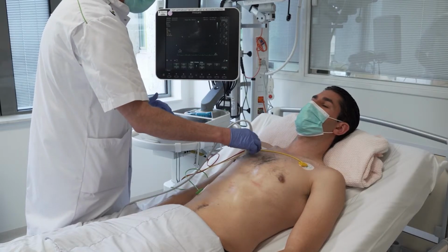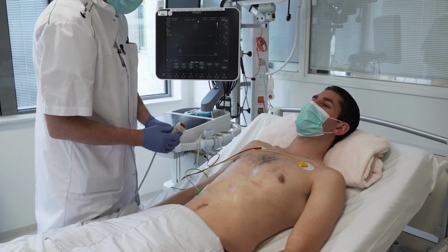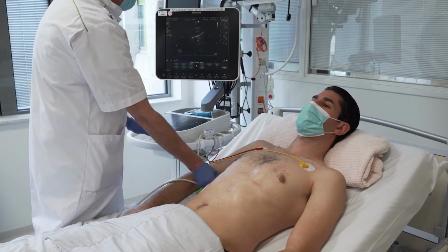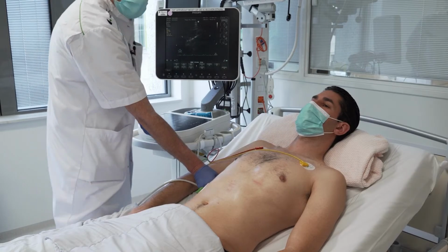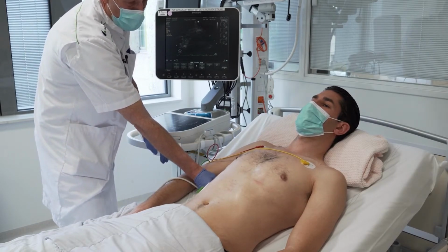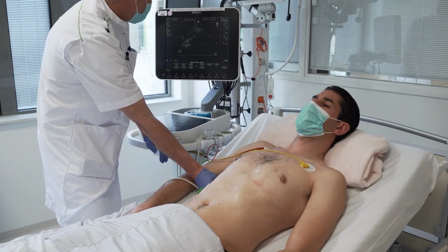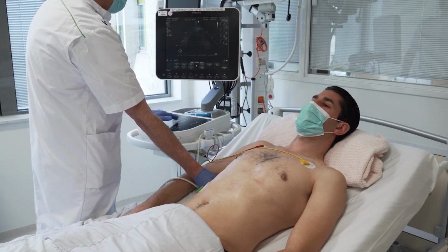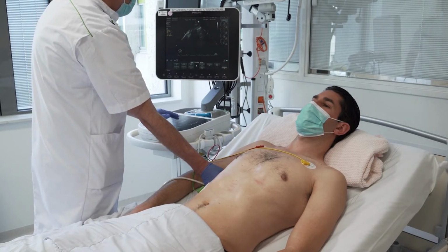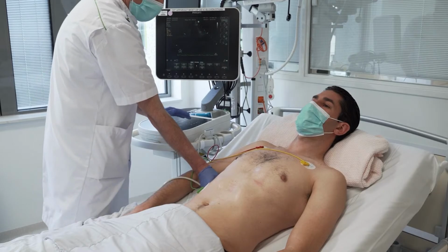From here I usually go to the right upper quadrant, and you really need to put the probe as dorsal as possible, really nearly on the bed. Again, I am playing with the probe.